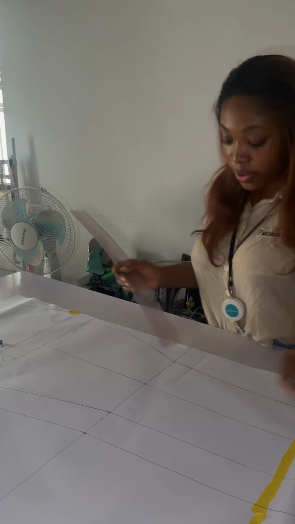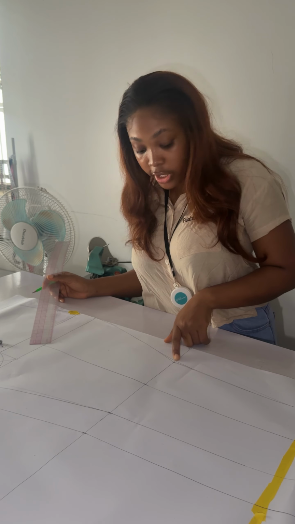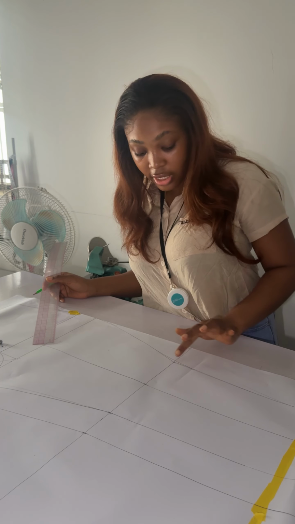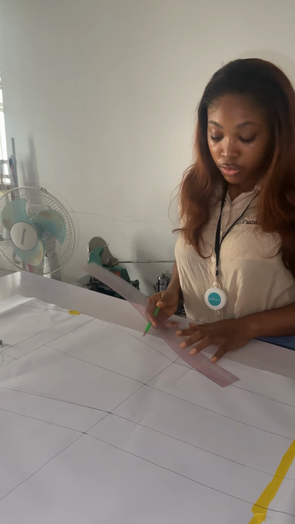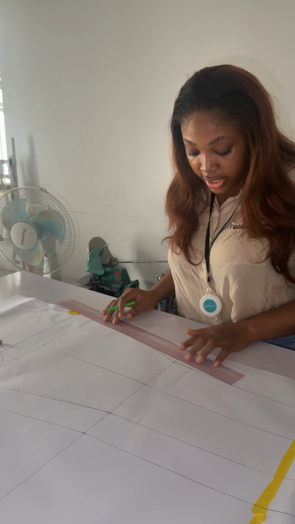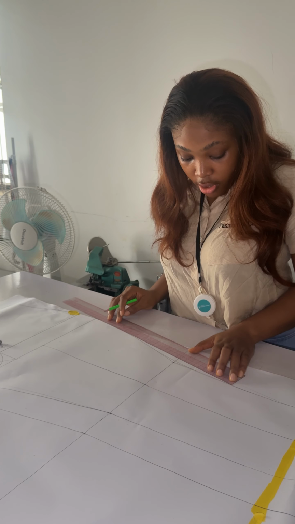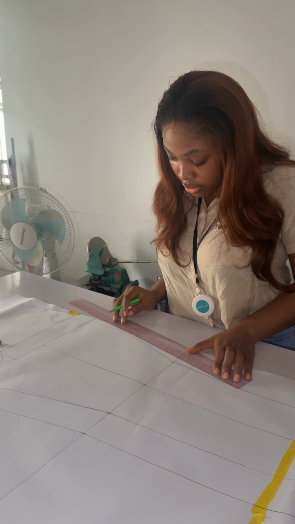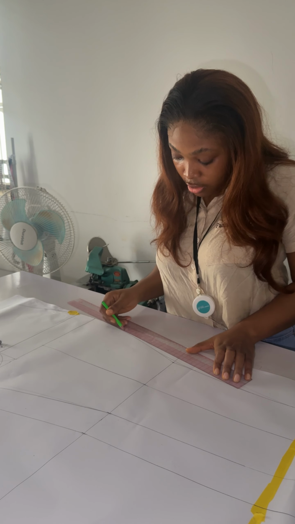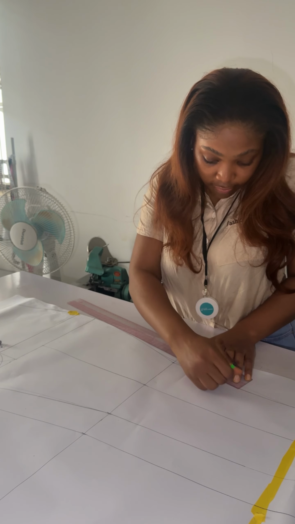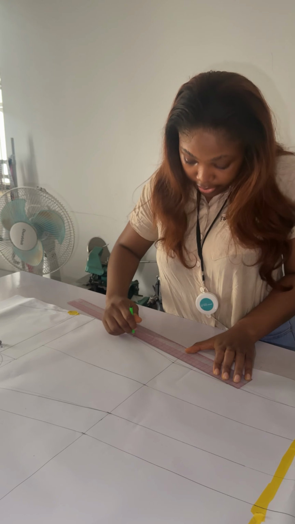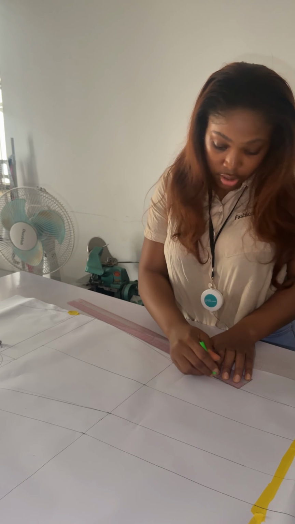So now for me, when it comes to our straight or pencil pants rather, I don't want this sharpness. So what I do is I would just blend it in. I'll just blend it in most of the time to give that balance I want.